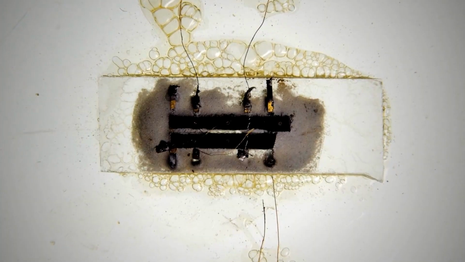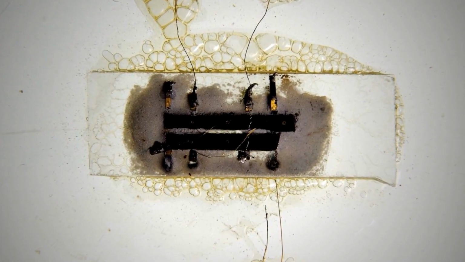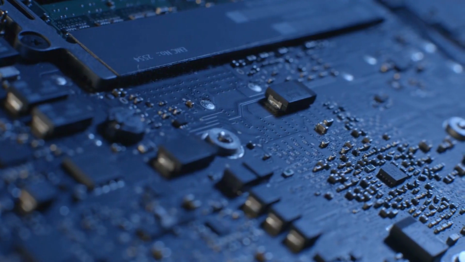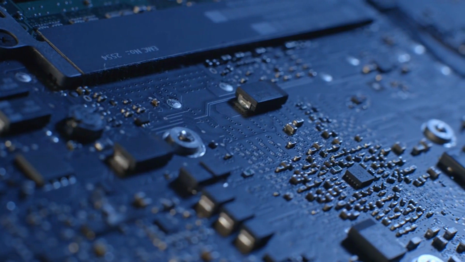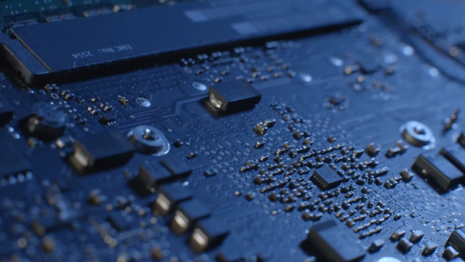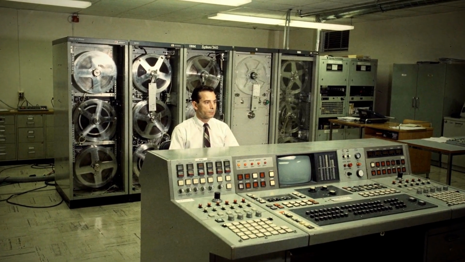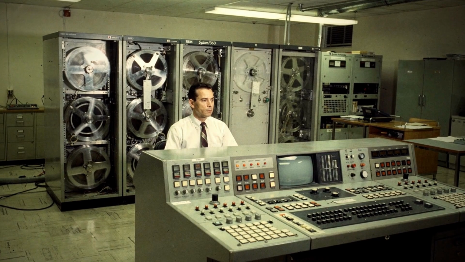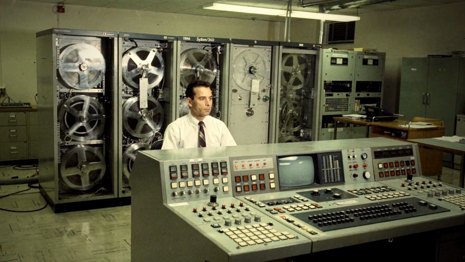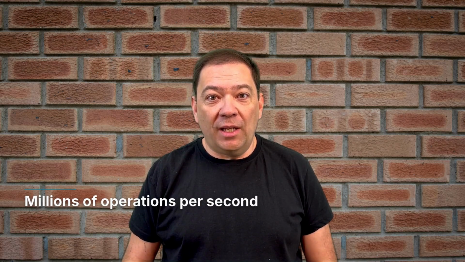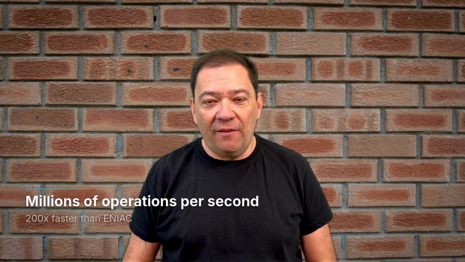The next big leap was integrated circuits, or chips. Jack Kilby invented the first chip. It put many transistors on one tiny piece of silicon. This made computers even smaller and faster. By the 1960s, mainframe computers like IBM System 360 were used. They were cabinet-sized, like big closets. One could do millions of operations per second. Compare that to ENIAC's 5,000.